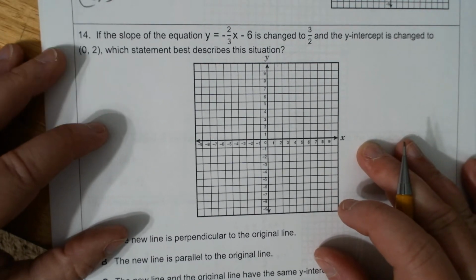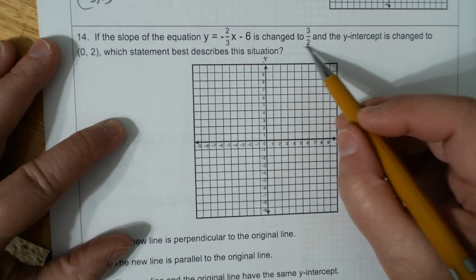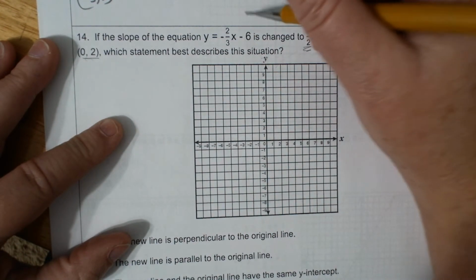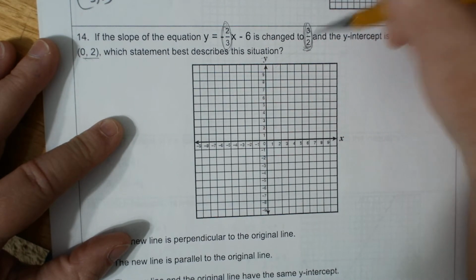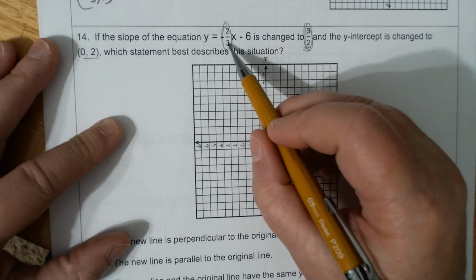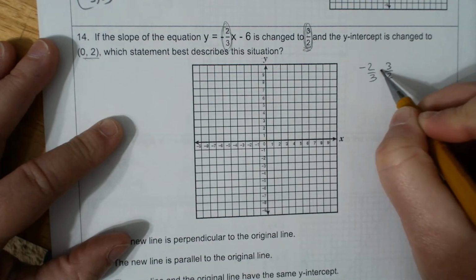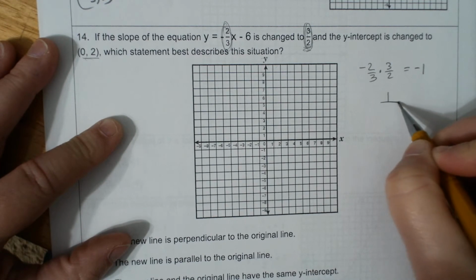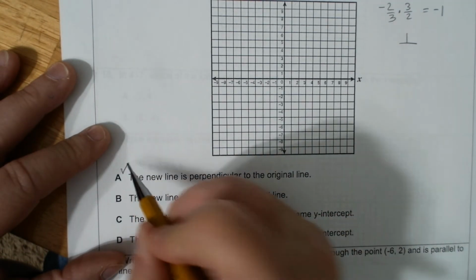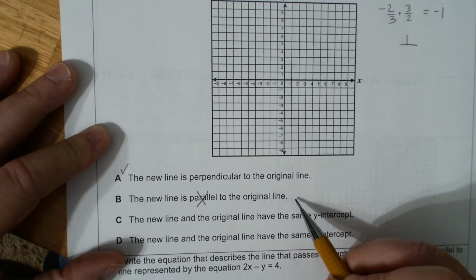Next one, if the slope of the equation is changed to this, and the y-intercept changed to this, which statement describes this situation? First of all, I notice these slopes: -2/3 times 3/2, when I multiply them, it becomes -1. So I know the lines are perpendicular. So the new line is perpendicular to the original line? Yes. Parallel? No, because that would have meant it would have had to have the same slope.